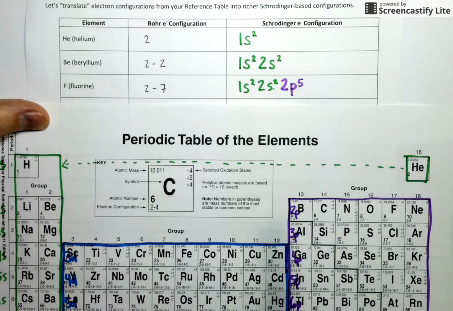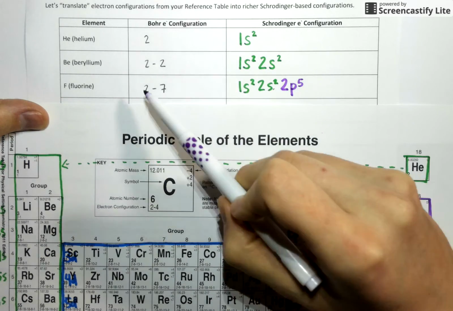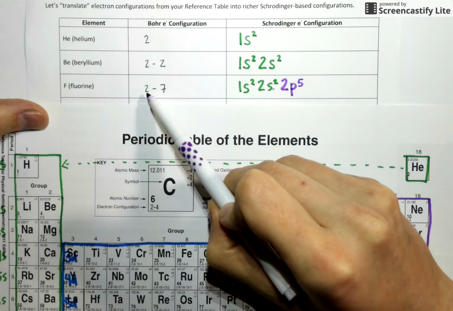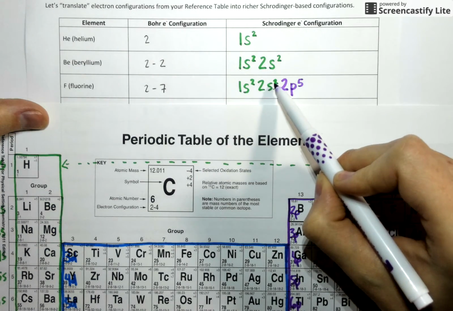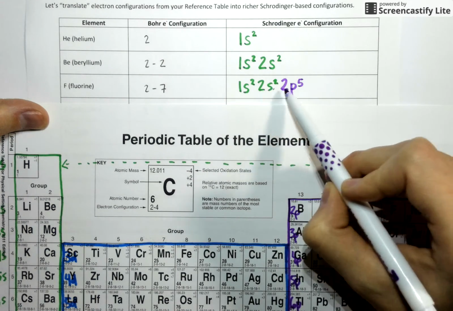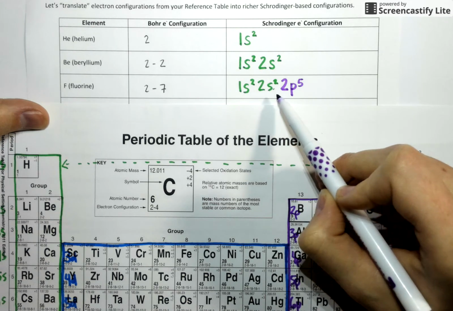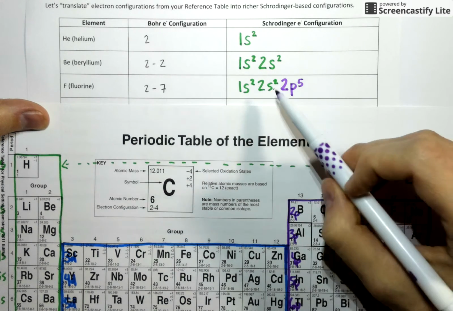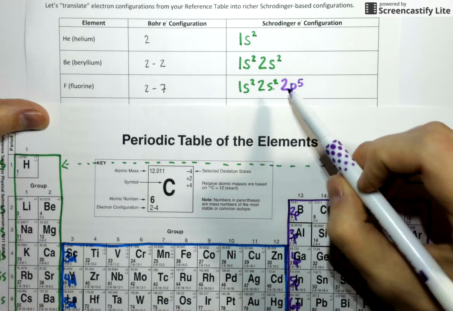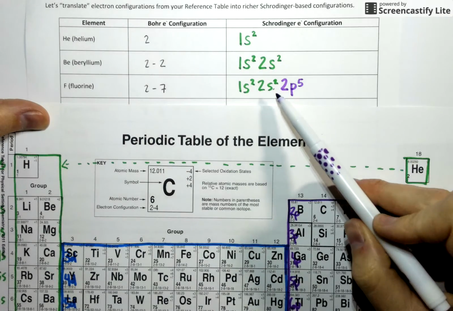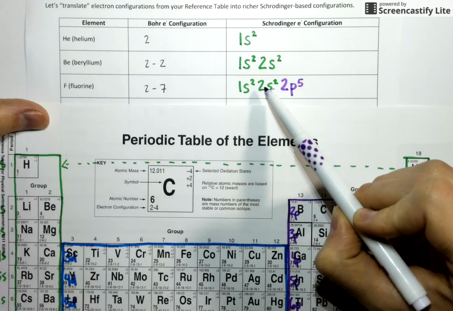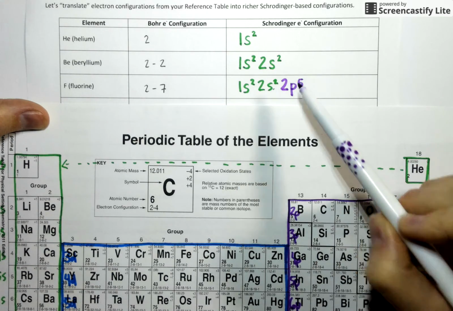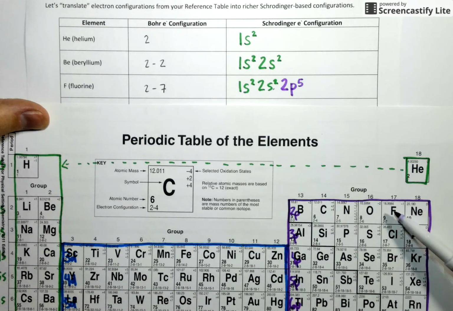So that address is coming from 2 electrons in my first sublevel, 1s2, and 2 plus 5 electrons, both in my second sublevel, gives me 7. But what Schrodinger is telling me that Bohr didn't is that those 7 electrons are distributed into 2 different places. The s sublevel, which could hold 2 of them, and the p sublevel, which had to hold 5 extra to get to fluorine.